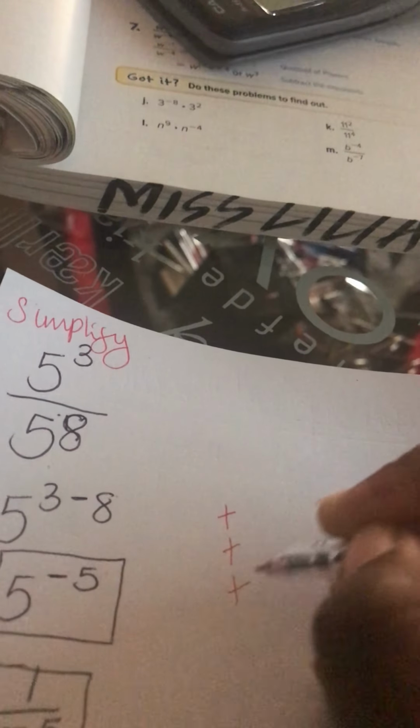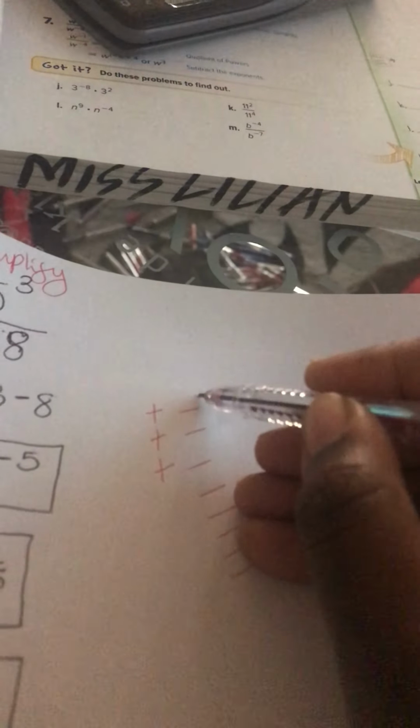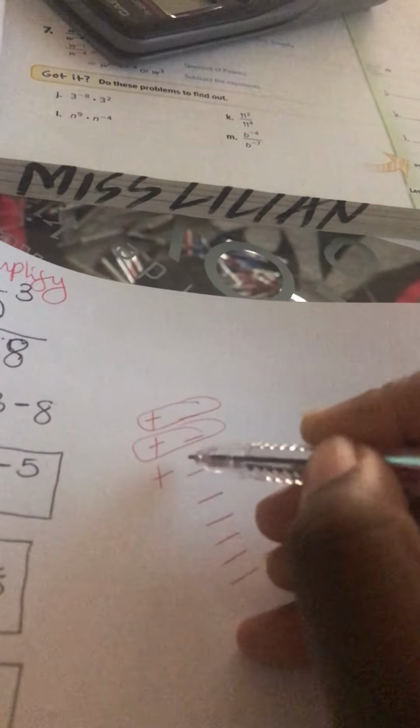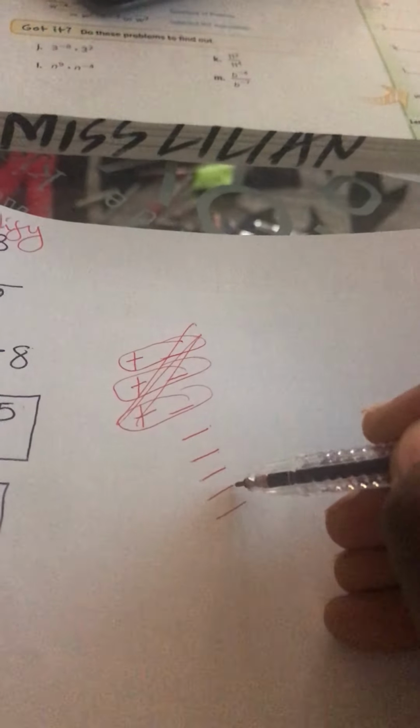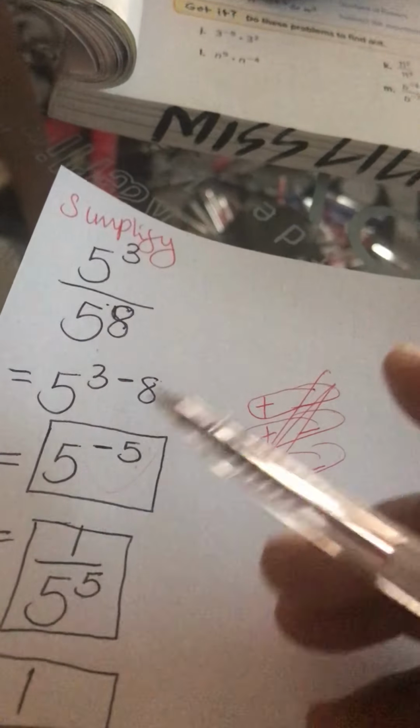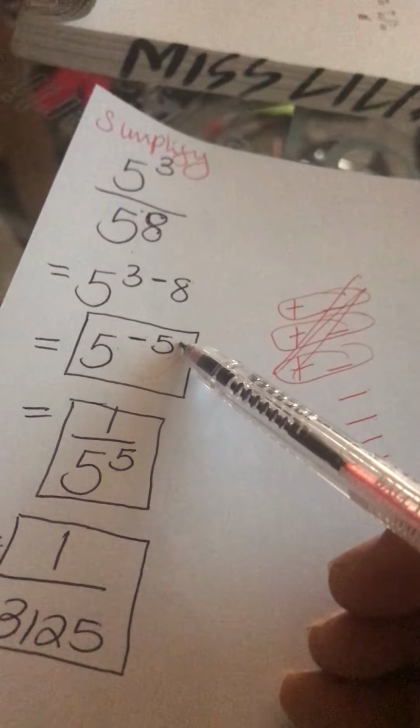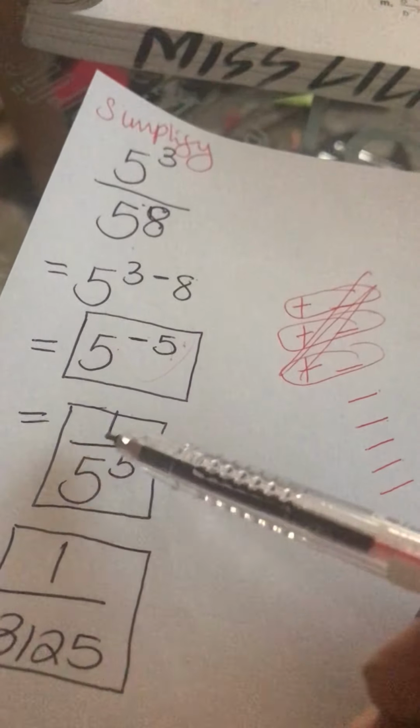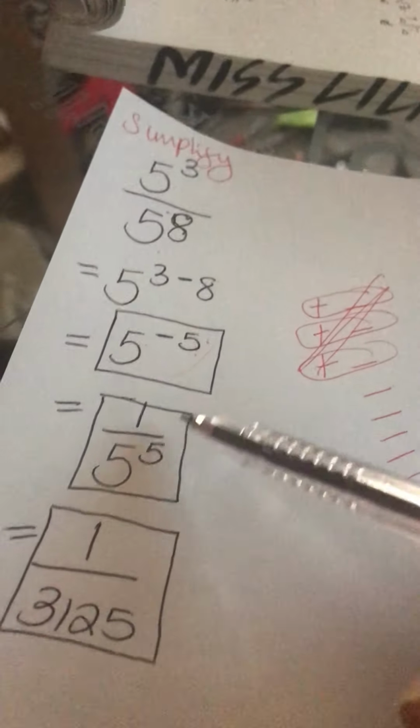Positive 3, negative 8. 1, 2, 3, 4, 5, 6, 7, 8. I make my 0 pair. I don't need this. So 1, 2, 3, 4, 5. So I have 5 negatives. And because my exponent is a negative, I can write it as a fraction. 1 out of 5 to the 5th power.